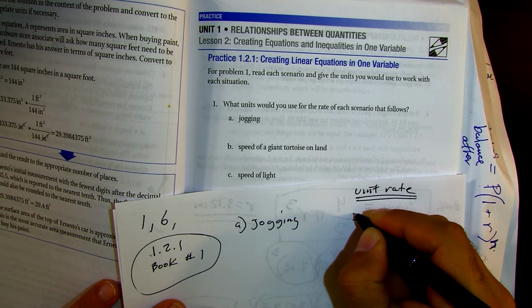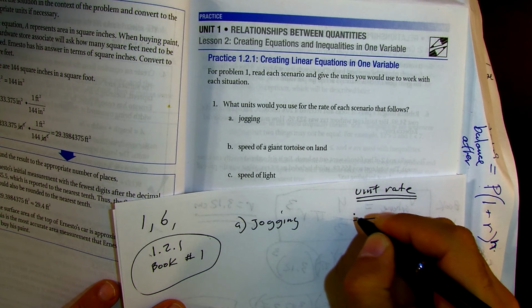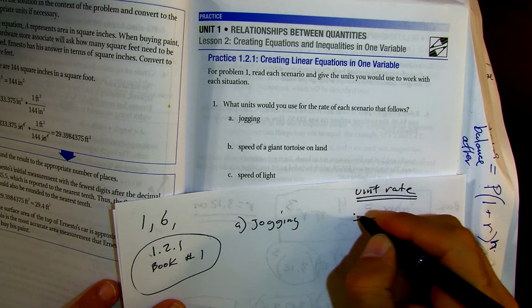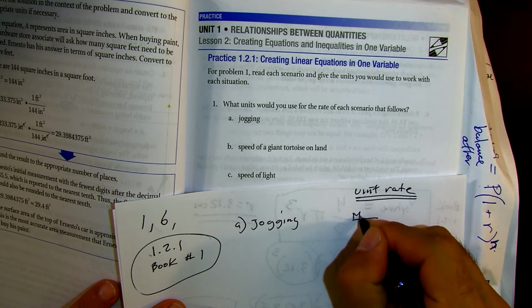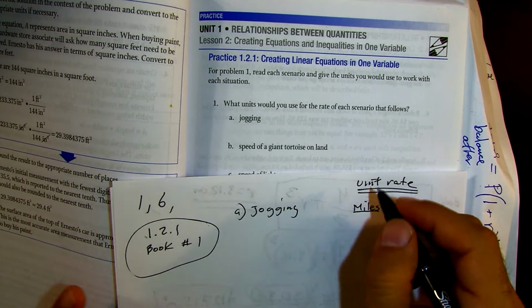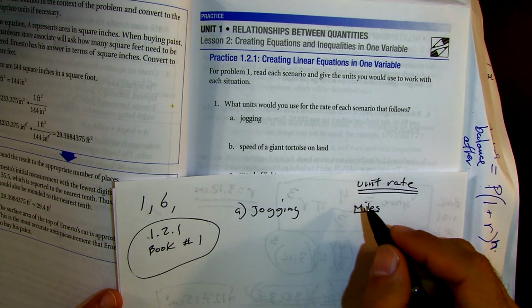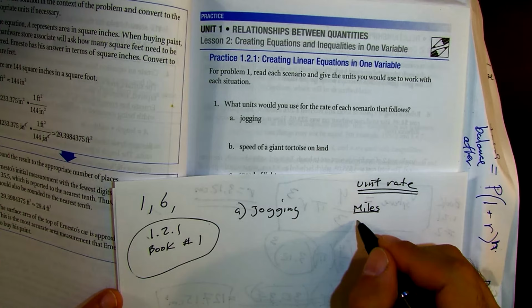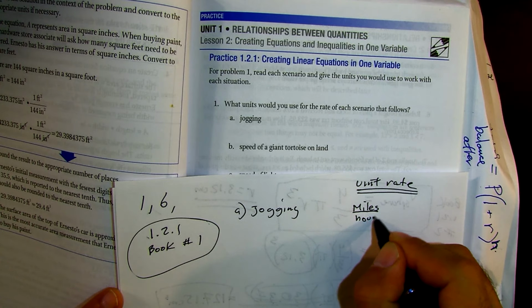All right, so we're going to have miles, right? It's just like when you're jogging and you're running, or you're riding a bike. So I'm going to say miles per hour, okay? Because if you're on a treadmill, you're running, you're going to keep a certain pace. So we can call this miles per hour. That's fine.